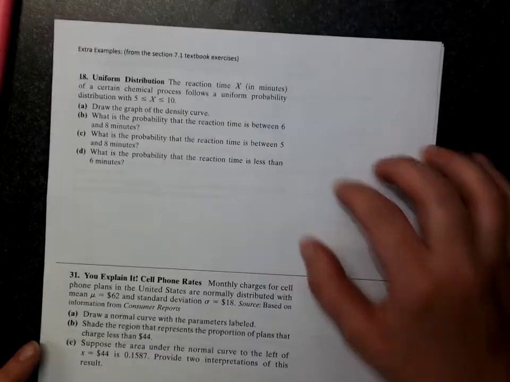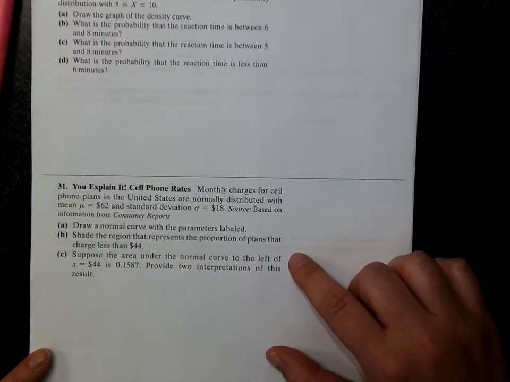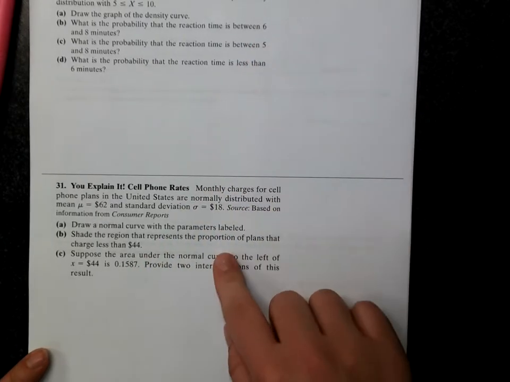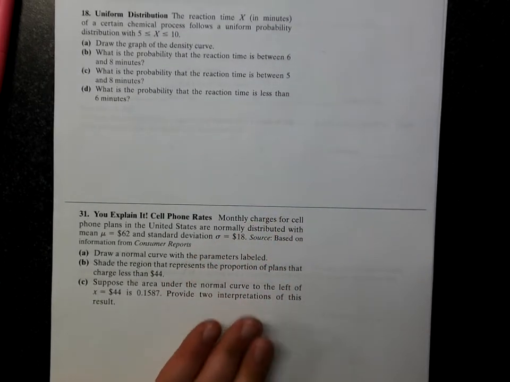Page 4 of your notes are some extra examples. There's an extra example of a uniform distribution and an extra example of just kind of setting up that bell curve and understanding what these numbers mean. So those are both good practice. They should be pretty easy. If you want the answers, you can just email me individually and I can send you those answers.